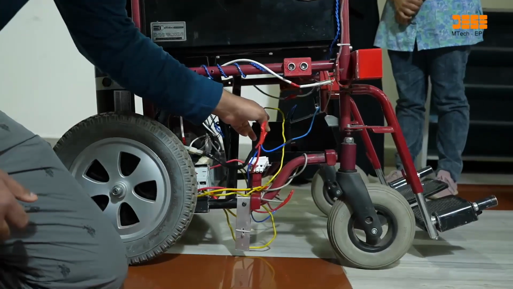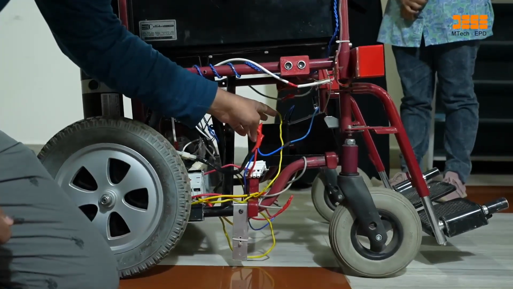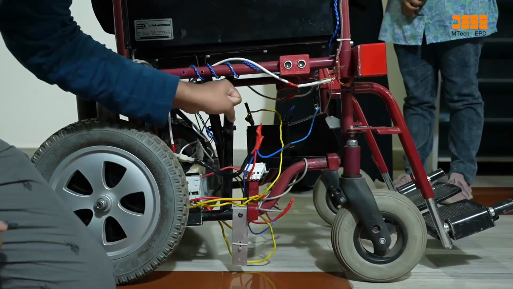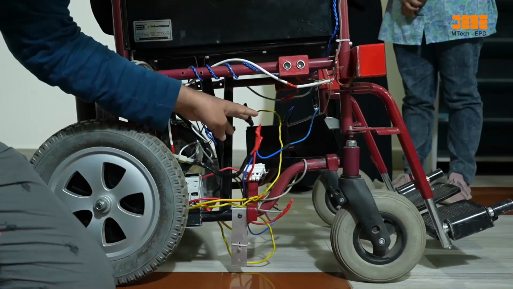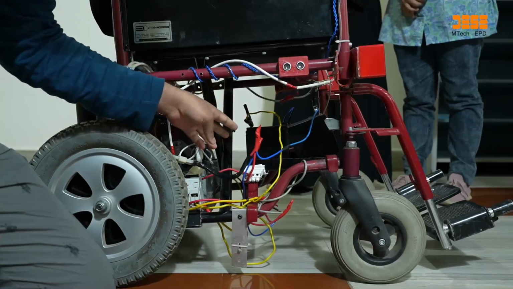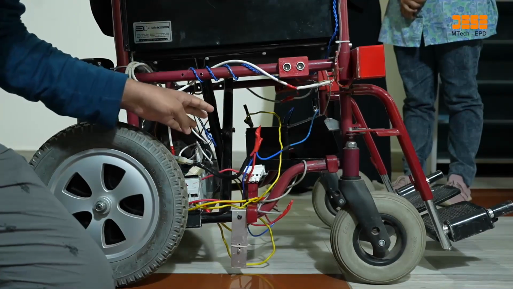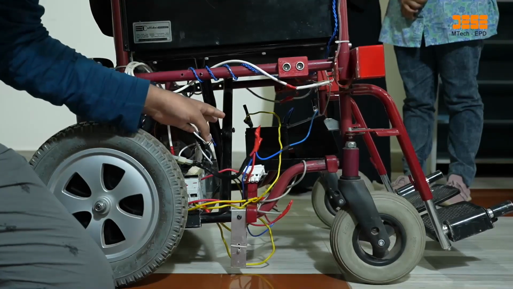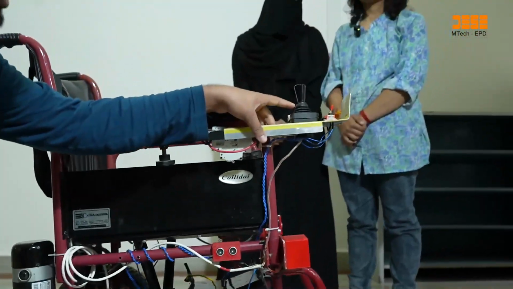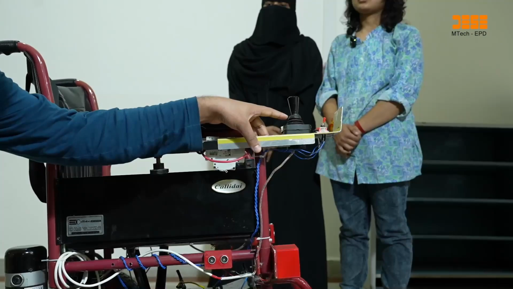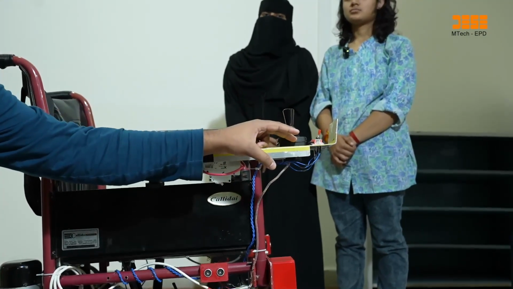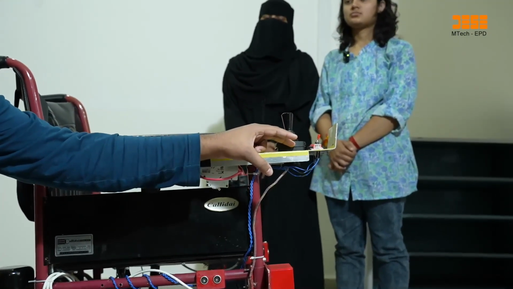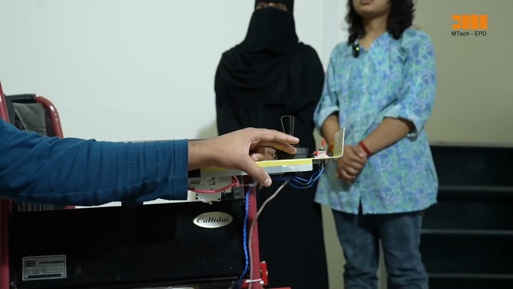So here two batteries are connected in series, and this is giving 24-volt supply, and this supply is going to the solenoid drive board and also the motor driver board. Also, you can see here we have included a joystick mode for the patient to use and two software-based switches, autonomous switch and power on or off switch.